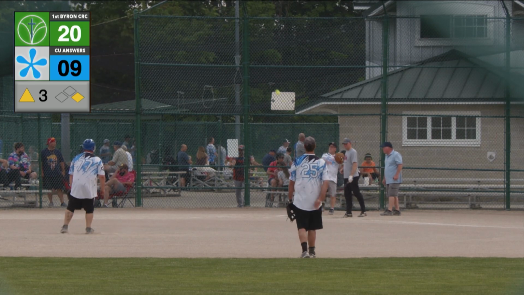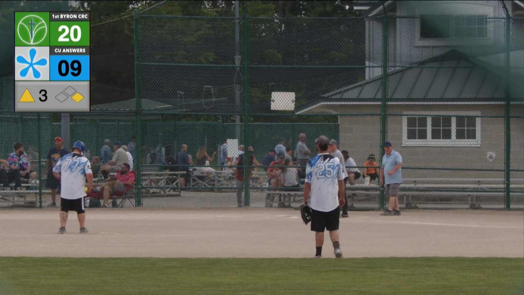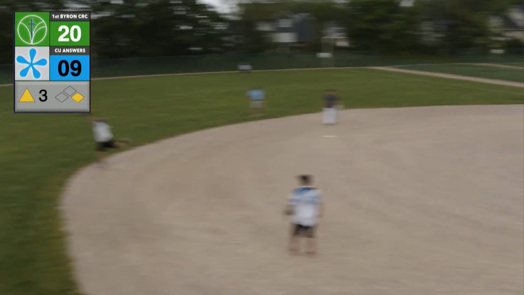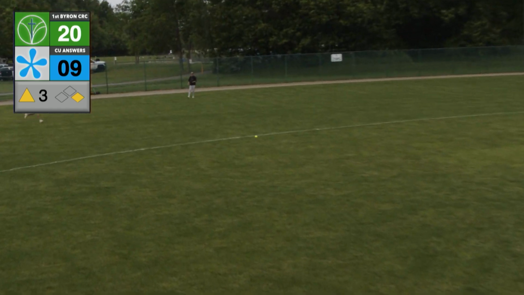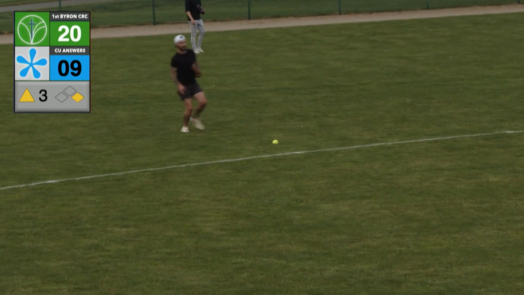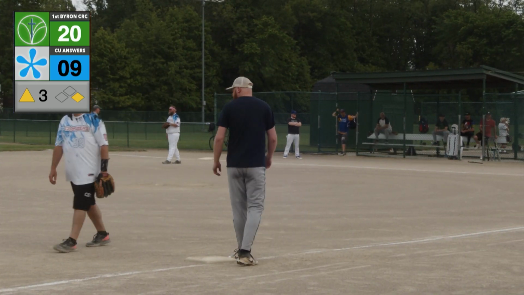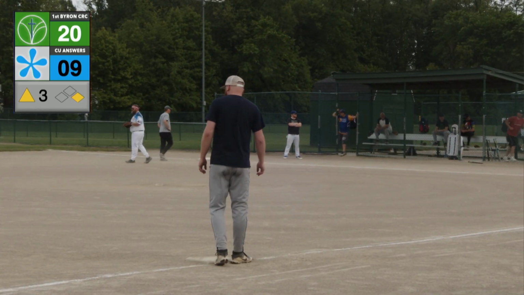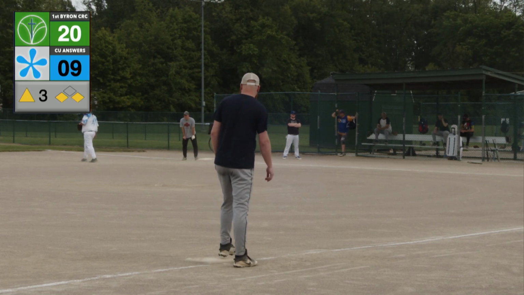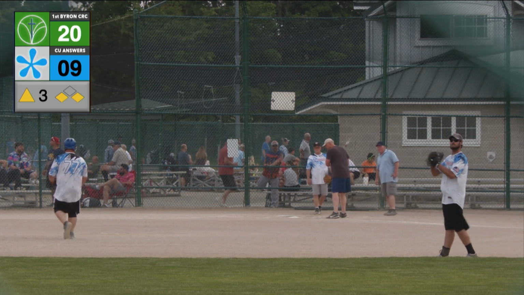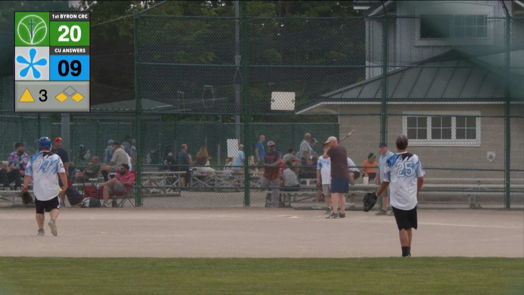One pitch misses inside, 2-1. So swung on, line drive, bounces off of the glove of the shortstop and will land in shallow left. Runner on first will end up at third. That'll put runners at the corners for First Byron as the 2-out rally continues.